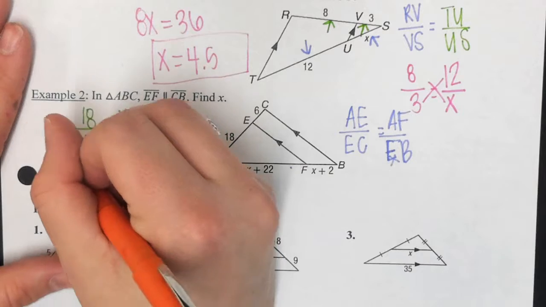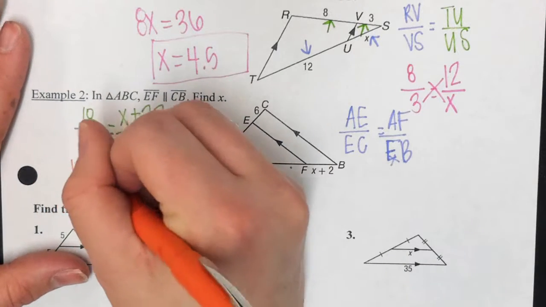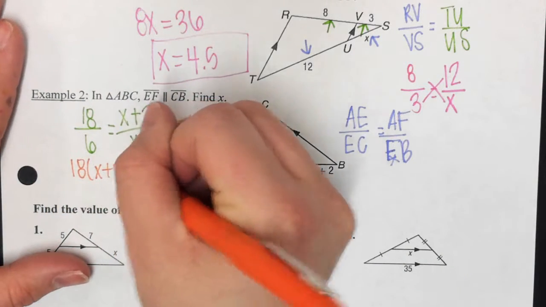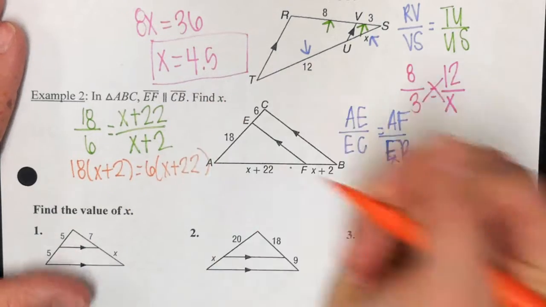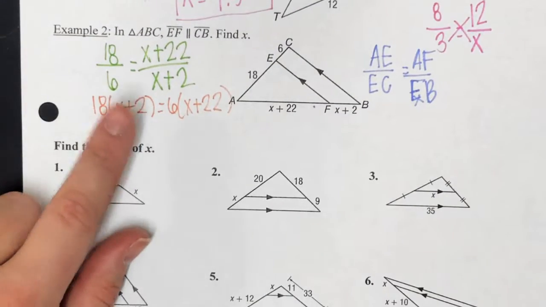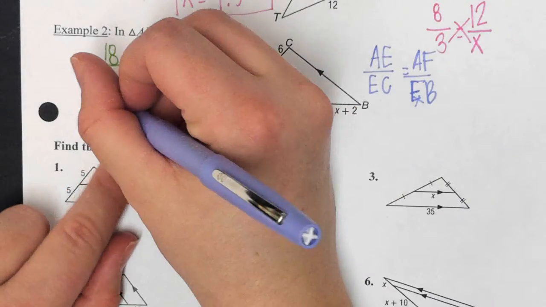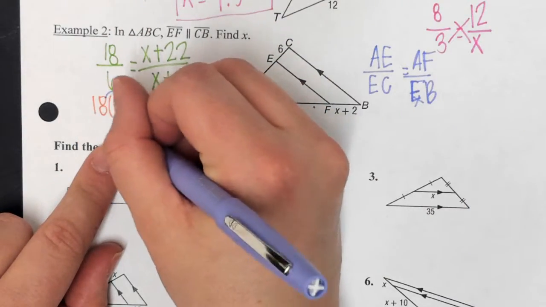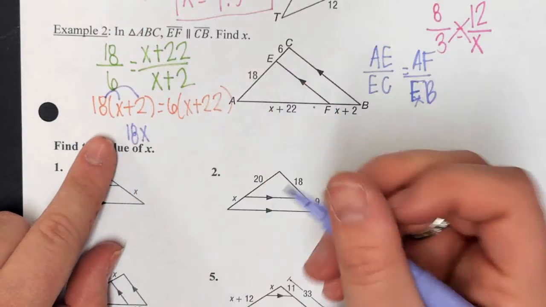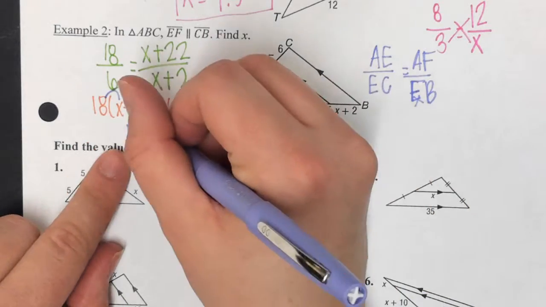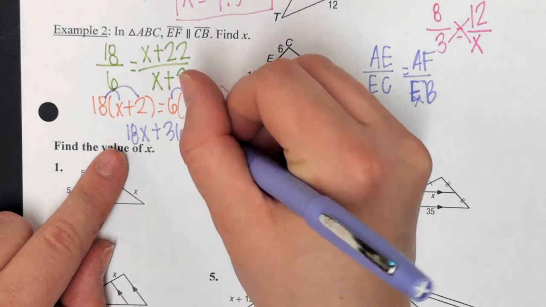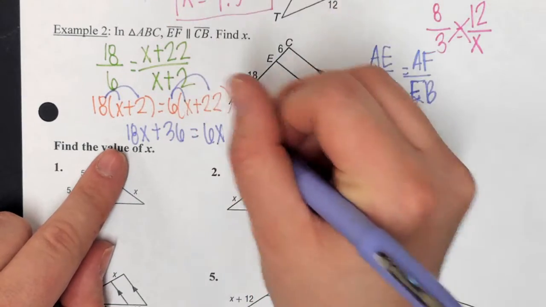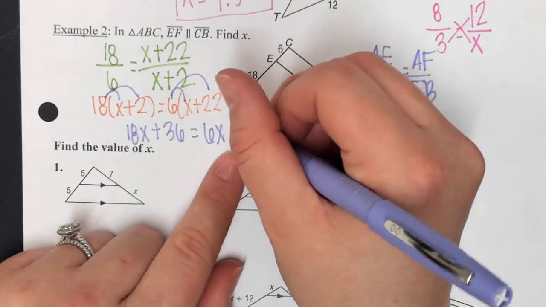Distribute, yeah. 18 times x plus 2. If you can skip this step and not make a mistake, go for it. But if you keep making a mistake, write it out like this. It'll make it easier. 18 times x is 18x. 18 times 2, 36. 6x is 6x. 6 times 22 is 132.